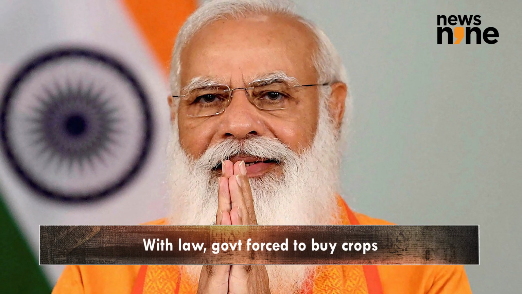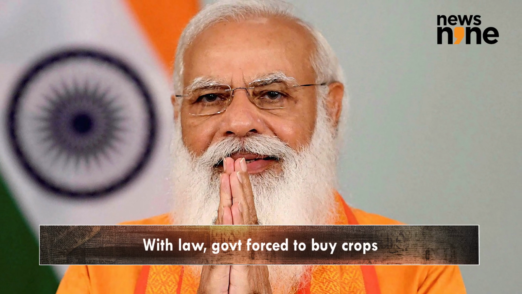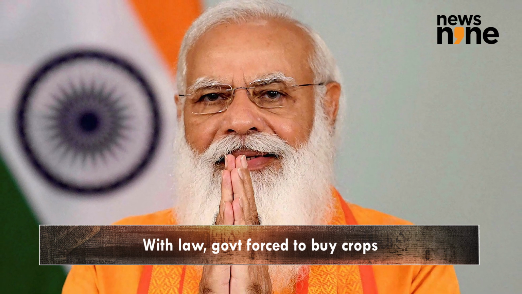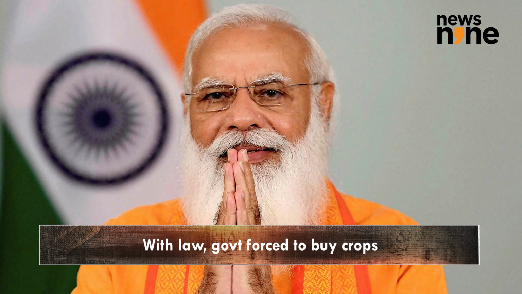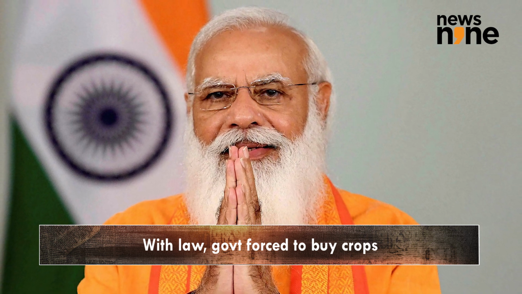So why is there no law to guarantee MSP to farmers? In simple terms, a law guaranteeing MSP on crops means that the government would have to buy produce at fixed prices. This is irrespective of the crop's quality, supply environment, and irrespective of the prevailing demand for the crop.